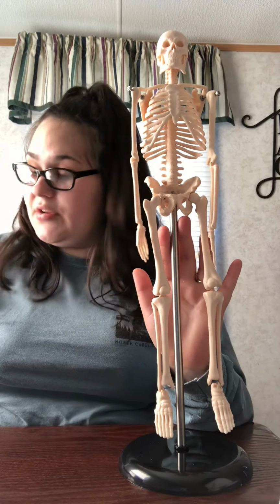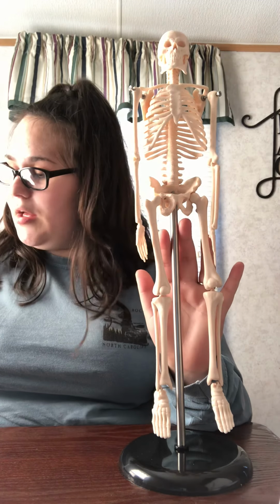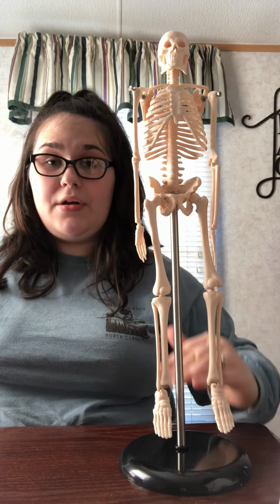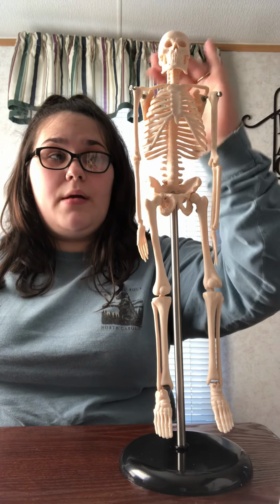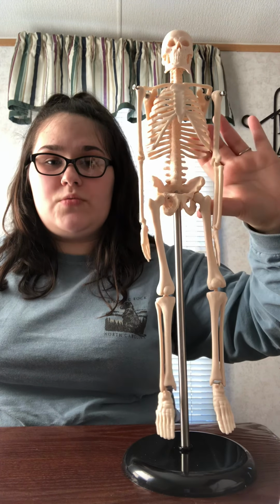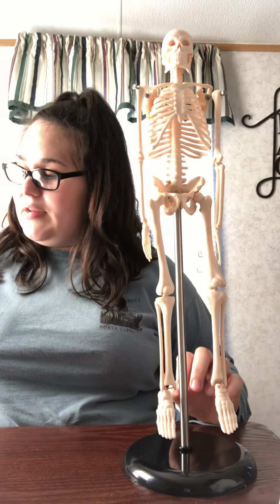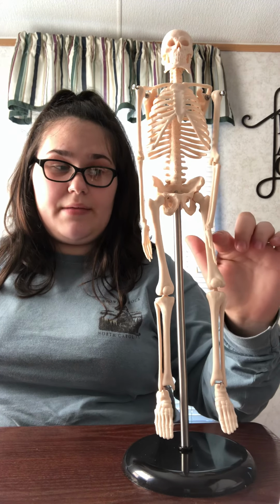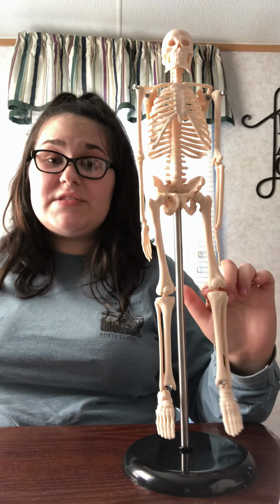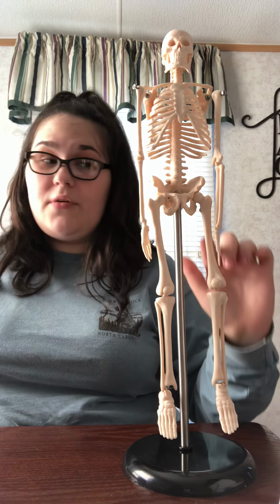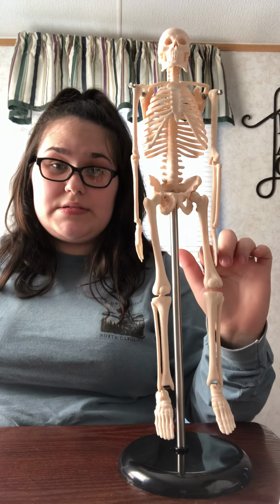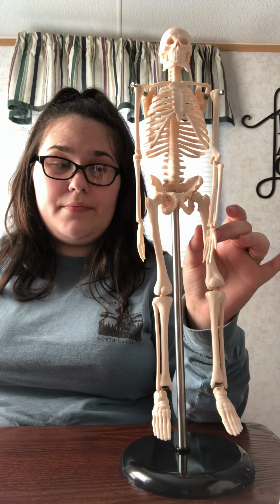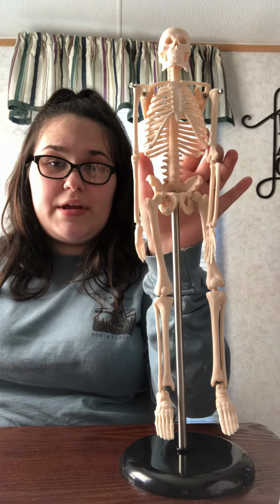Number 10, the term distal. Away from the torso, either can be down below here or above here, but you want to be away from the torso. The knee right here is distal to the thigh. The knee is furthest away from the torso than the thigh is. So the knee is here, the thigh is right here, and the torso is right here.